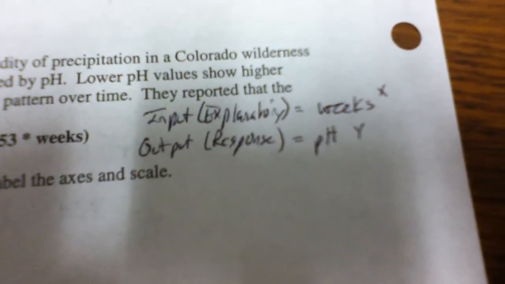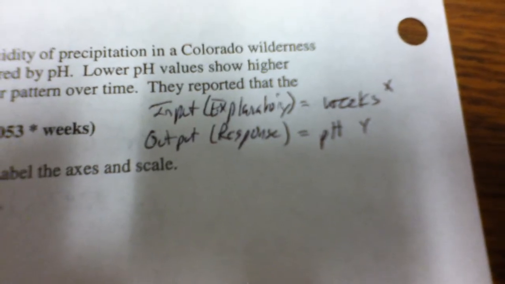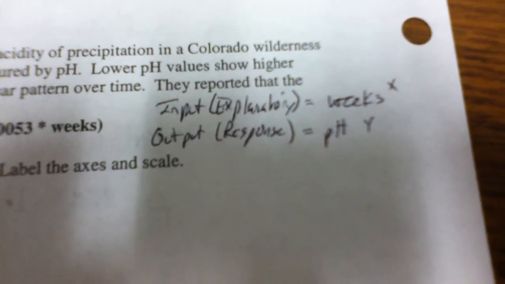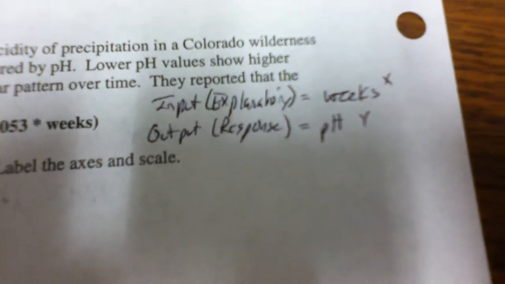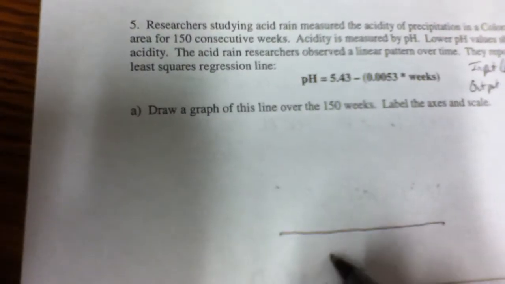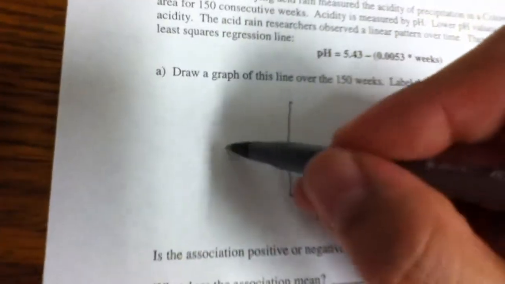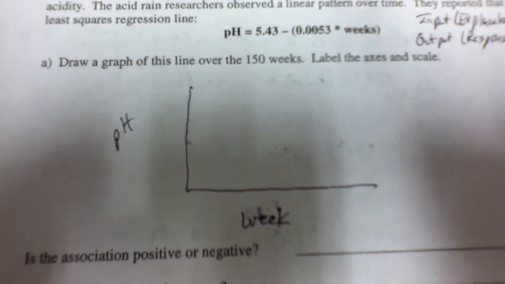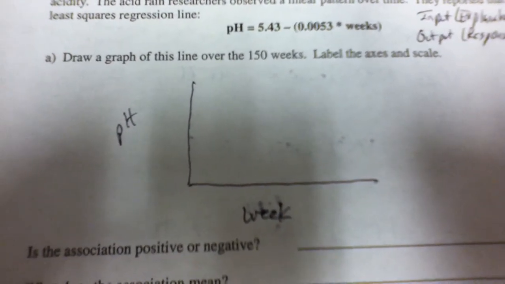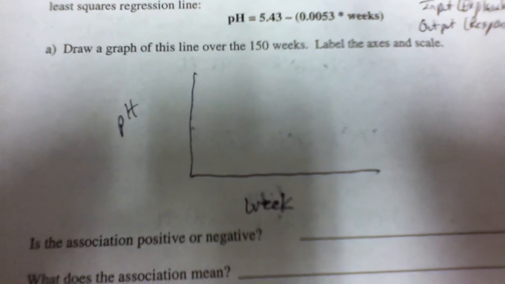The number of weeks explains the response of the pH. Weeks is the explanatory, pH is the response. So when I go to graph, on my x-axis will be weeks, and on my y-axis will be pH. Now, we need to determine a scale, but the issue is we're not given the data. So hopefully we can figure out what the scale would be within the problem.